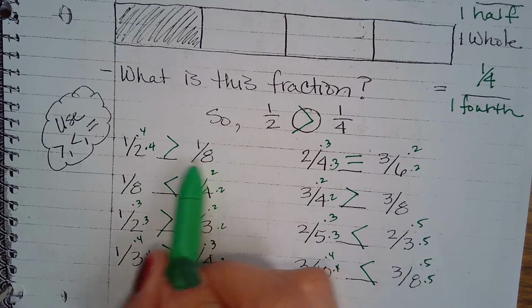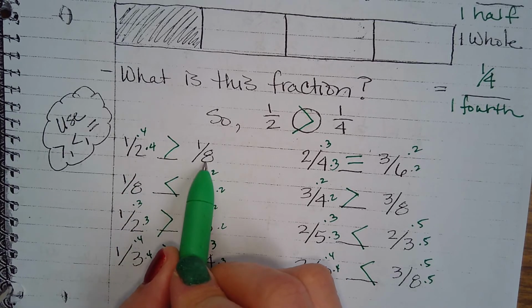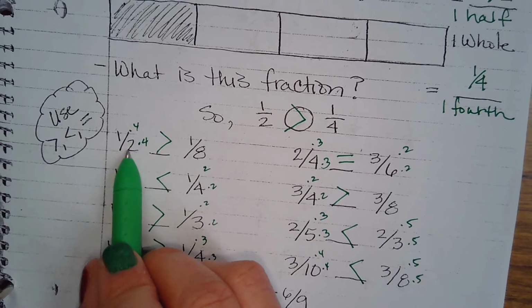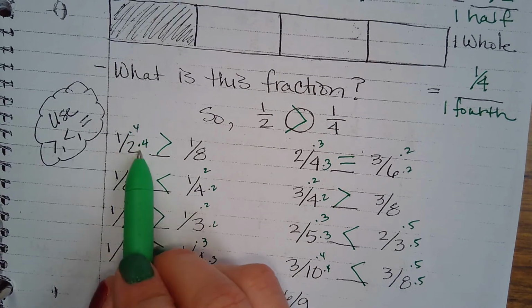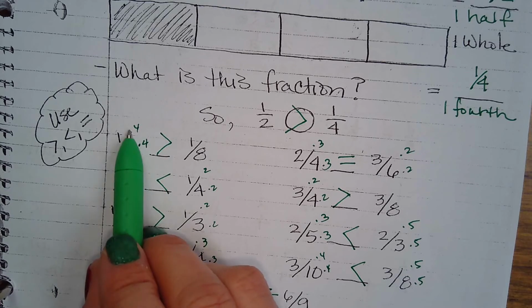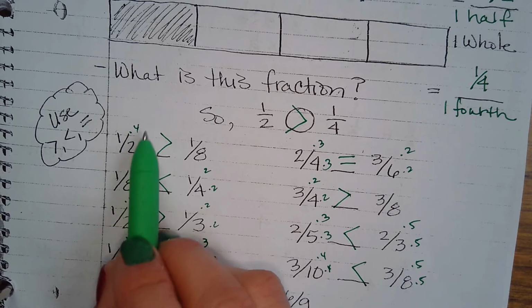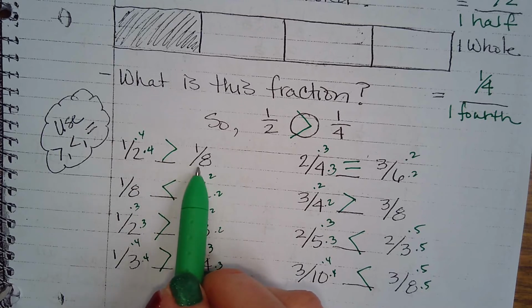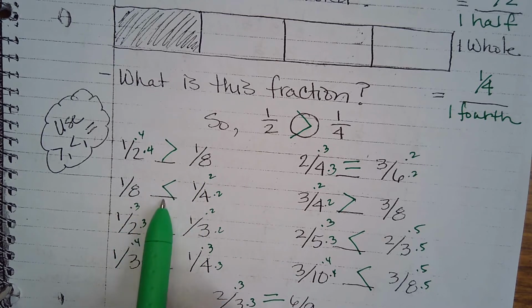If you try to create a like unit, I know my common denominator is going to be 8. So if I multiply this side by 4, top and bottom, I'm going to end up with a denominator of 8 and a numerator of 4, and 4/8 is definitely going to be greater than 1/8. 1/8 is smaller than 1/4.